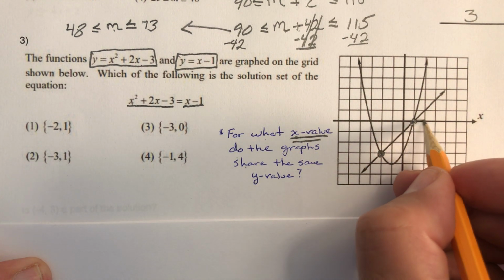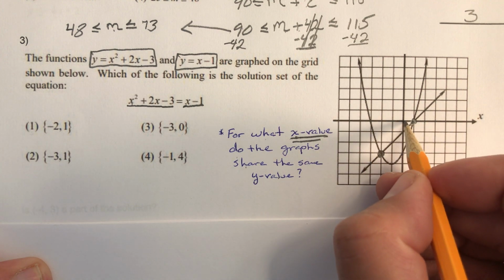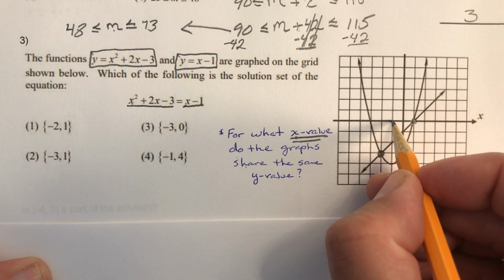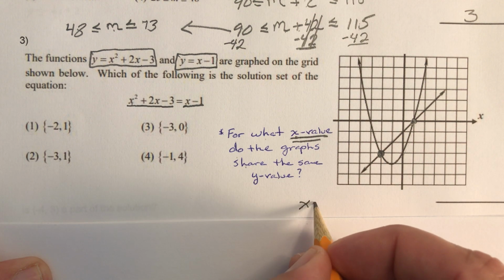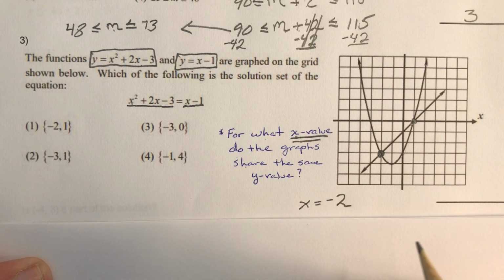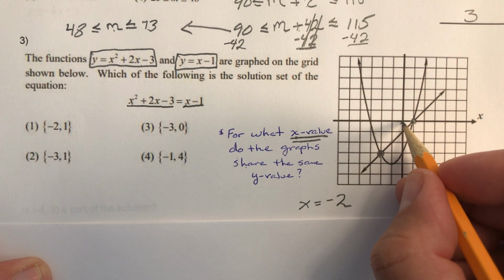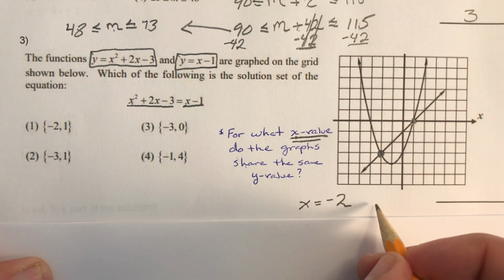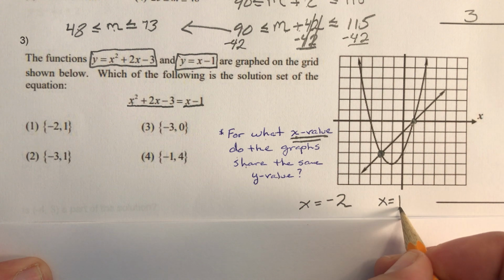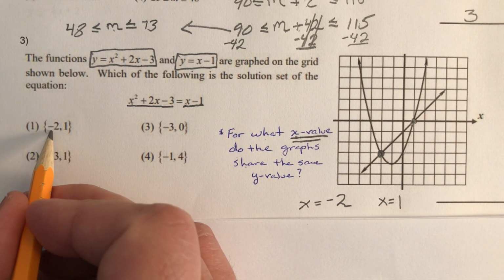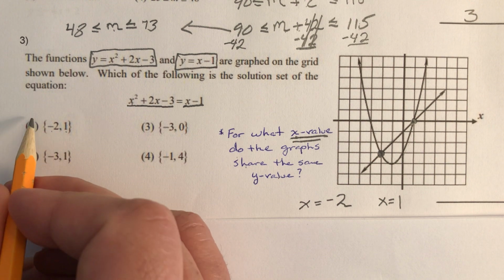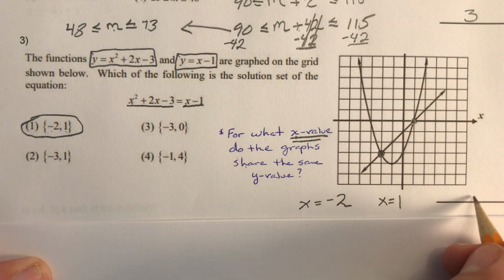So on the x-axis, here's the x-axis. It looks like I go left 1, left 2. So at -2 is one answer. So x equals -2 is an answer. And it looks like I have to go right 1. So for the x value 1 is another answer. So they have it listed in roster notation. So -2 and 1. So that's all there is to that.